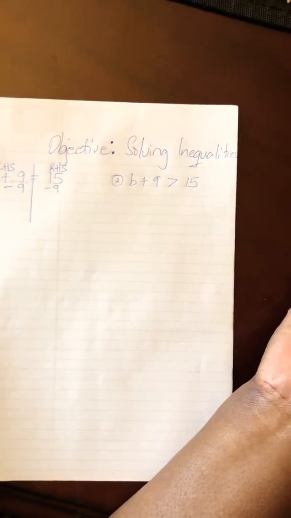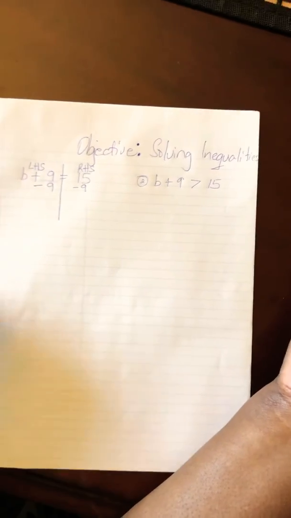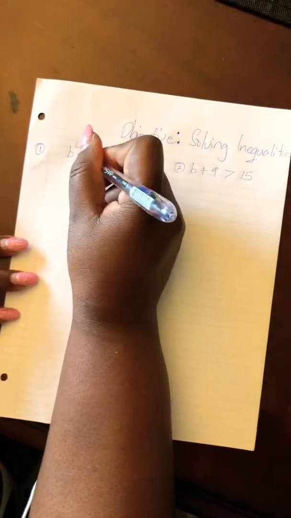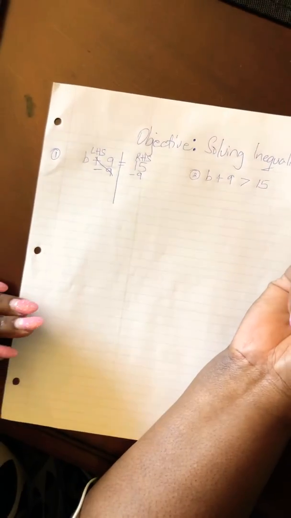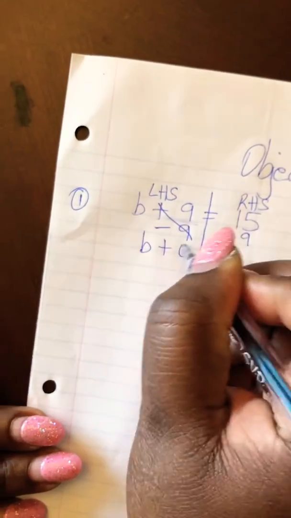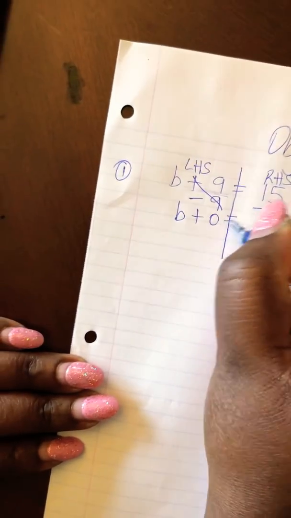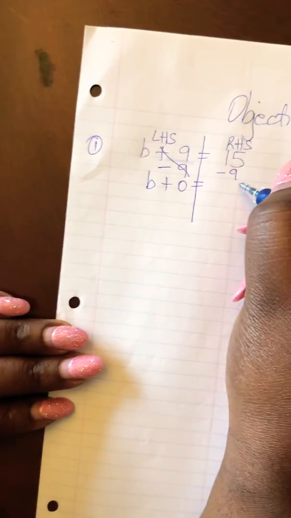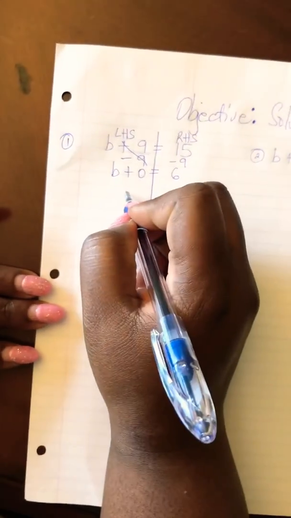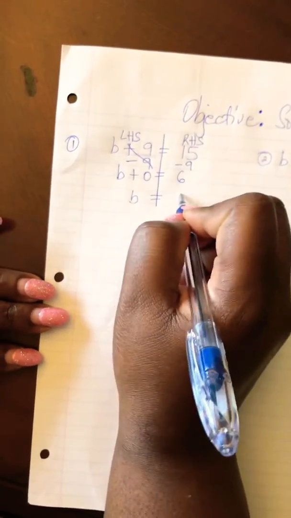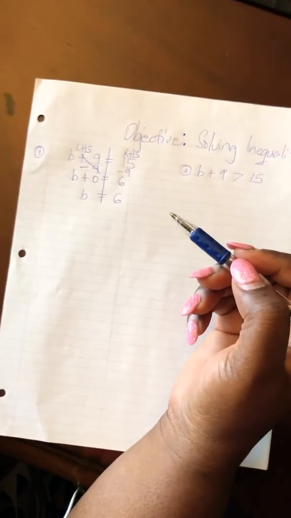So positive 9 minus 9, or positive 9 plus negative 9, is the same thing. We are left with 0. It would technically be b plus 0 equals 15 minus 9, that is 6. Now, plus 0 is nothing, so it's the same as writing b equals 6. Therefore, the answer to this equation, which we just solved, is 6.